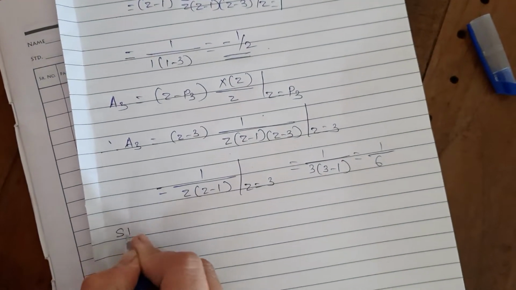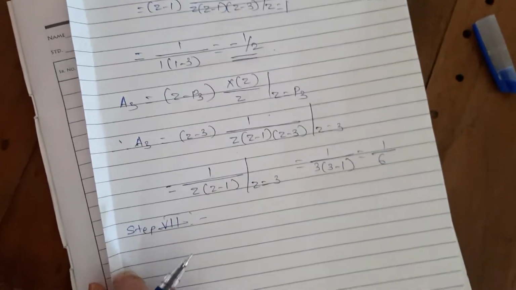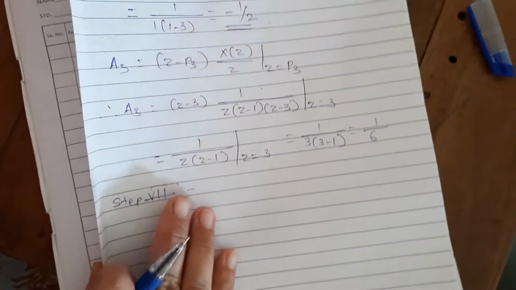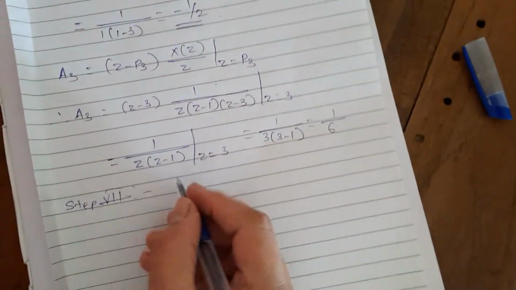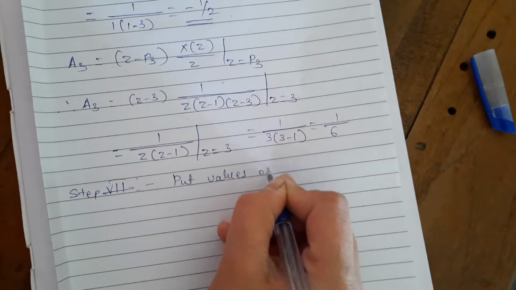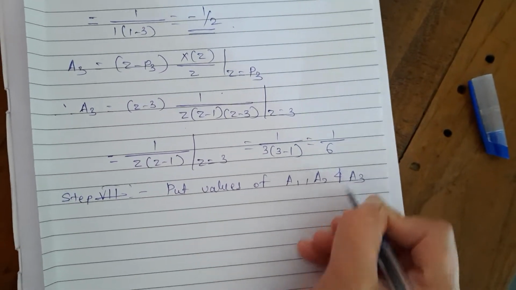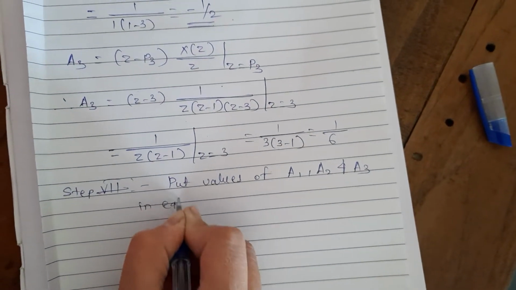Now next is step 7. Now put values of a1, a2 and a3 in equation 4.